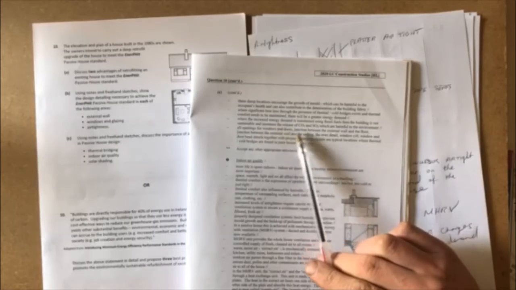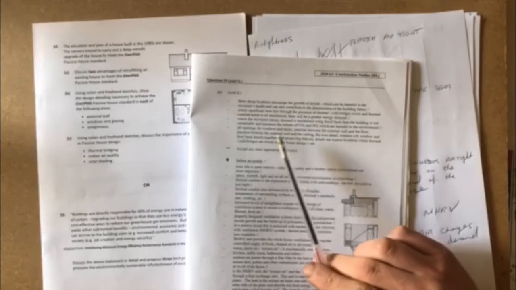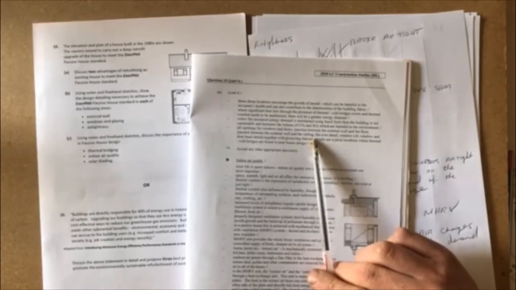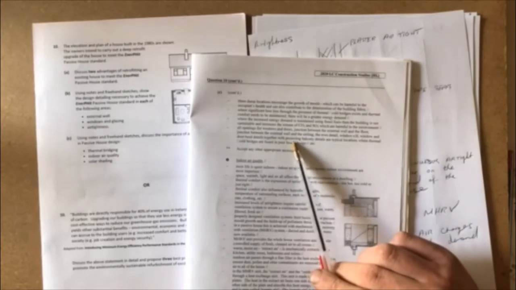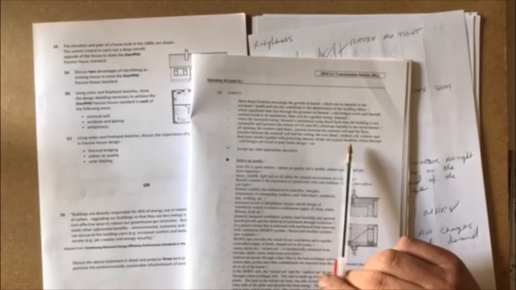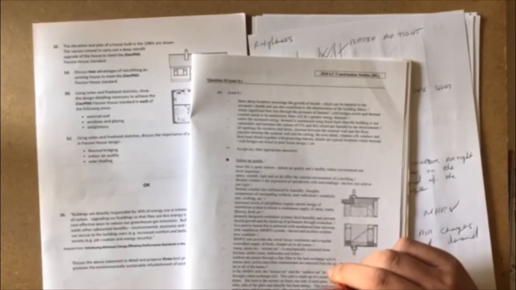All openings for windows and doors, junction between the external wall and the floor, junction between the external wall and the ceiling, the eaves detail, window sill, window and door head details, together with projecting balconies details, are typically locations where cold thermal bridges are formed in poor house design.